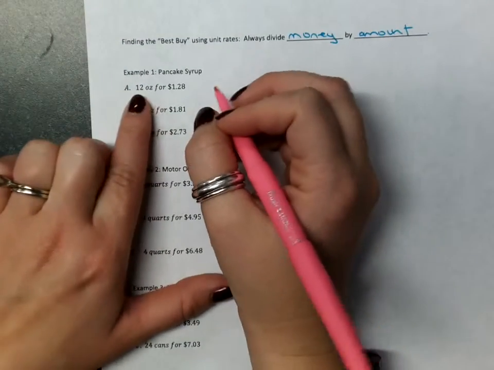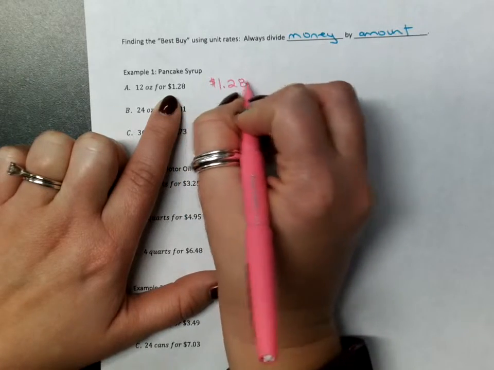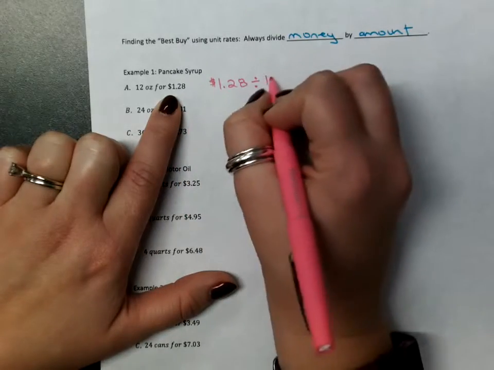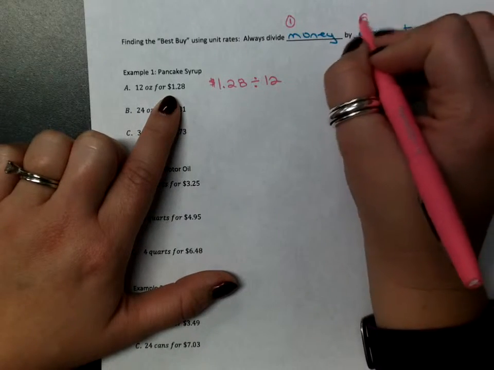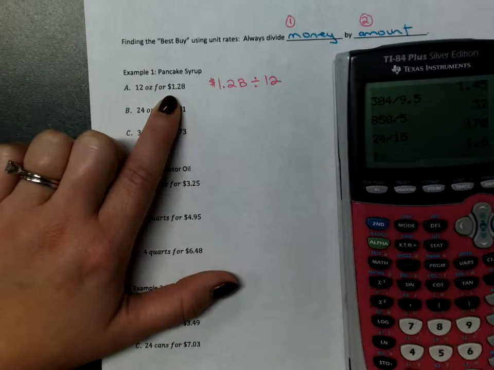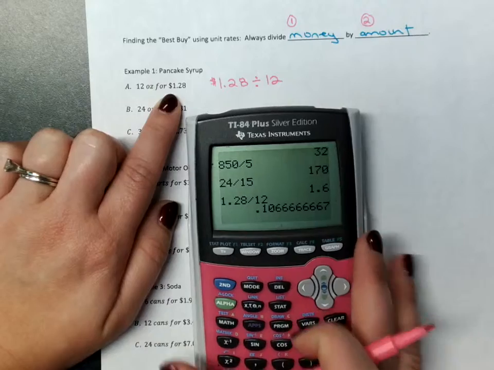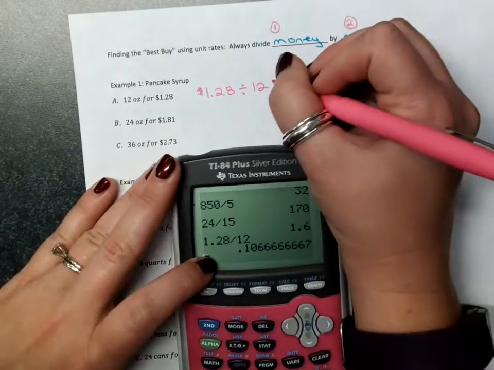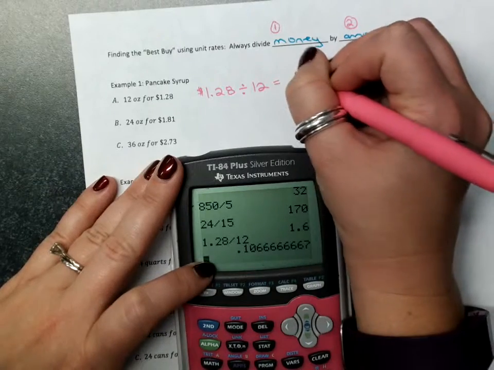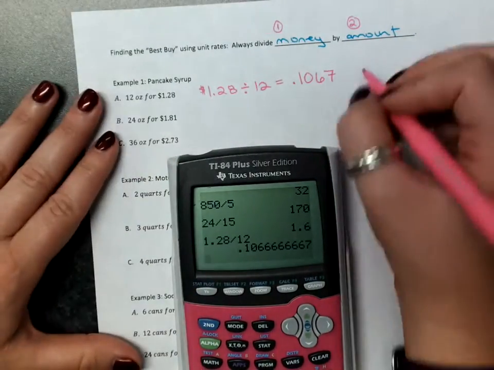So 12 ounces for $1.28. We're going to take the $1.28 and divide it by 12. It's always money first, and then amount. So $1.28 divided by 12. And it's going to usually give a big crazy decimal. I would give it at least 4 decimal places so you can really see the difference. So this would be $0.1067 per ounce.